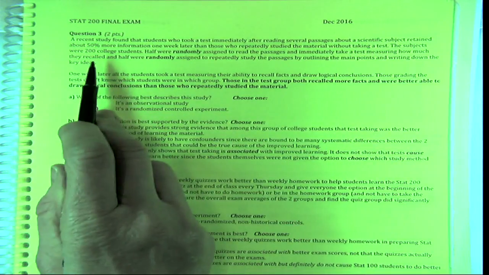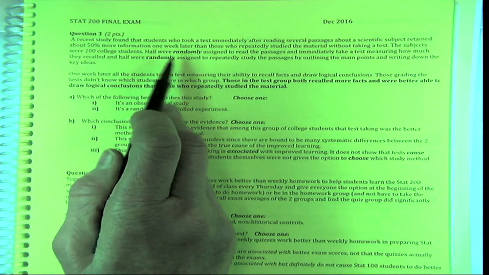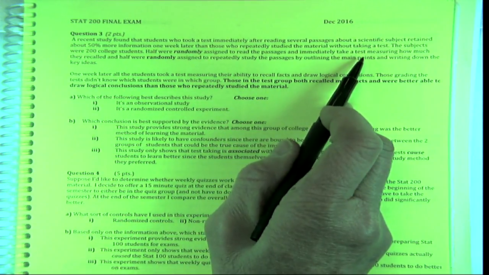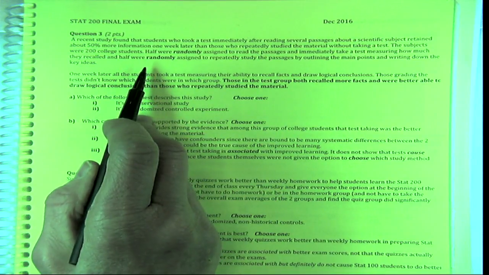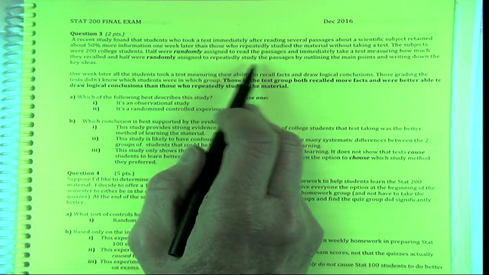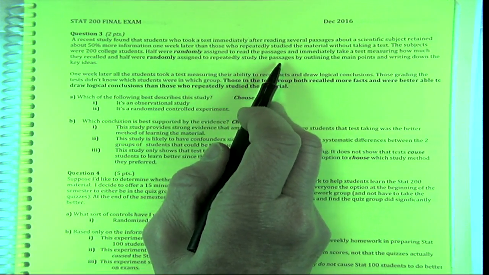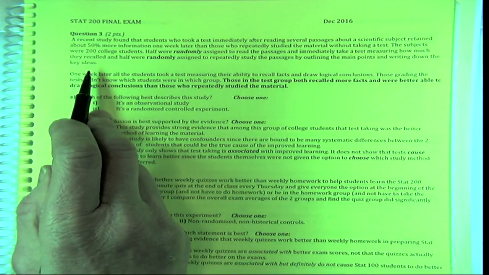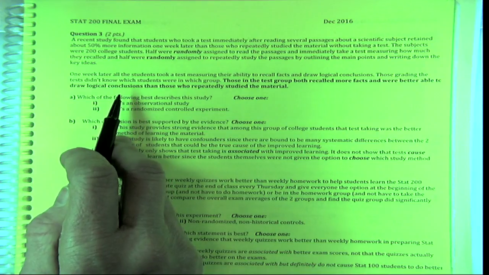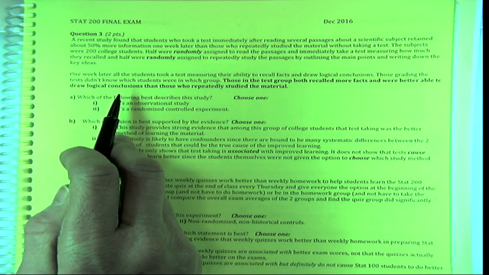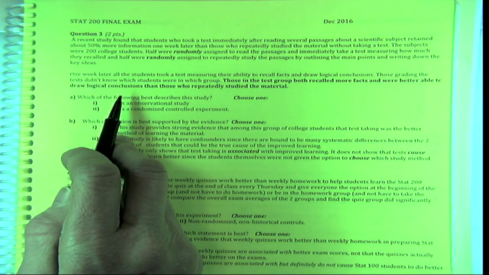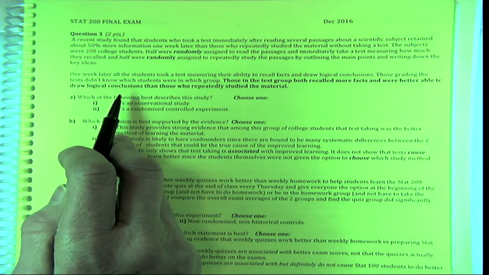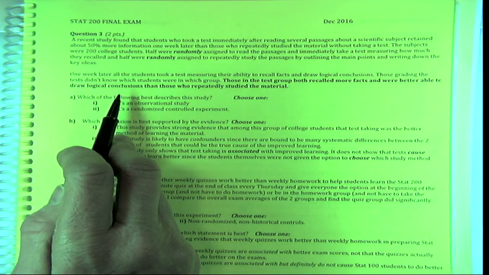The subjects were 200 college students. Half were randomly assigned to read the passages and immediately take a test measuring how much they recalled, and half were randomly assigned to repeatedly study the passages by outlining the main points and writing down the key ideas. This has been repeated many times, and nothing replaces actually taking the test. If you're going to take a test, you need to take practice tests as if they're real tests.